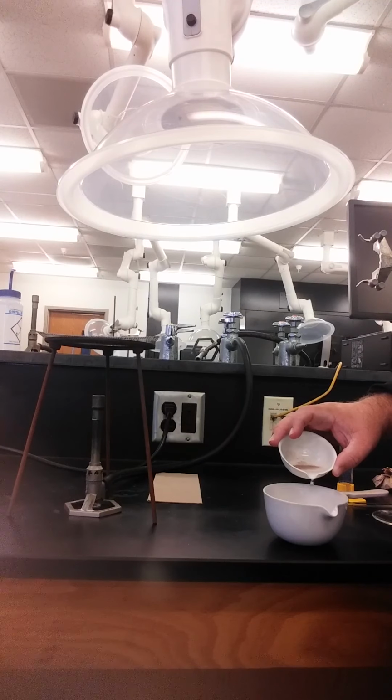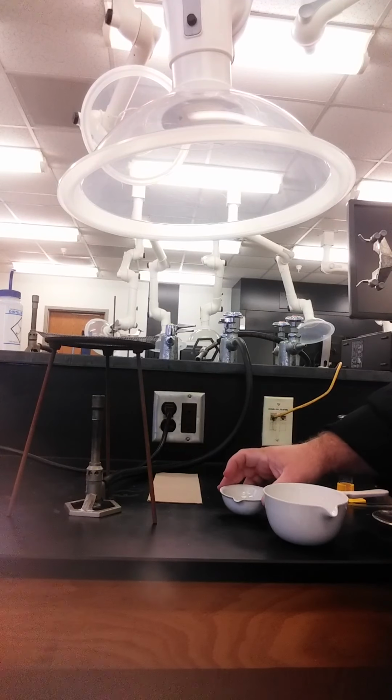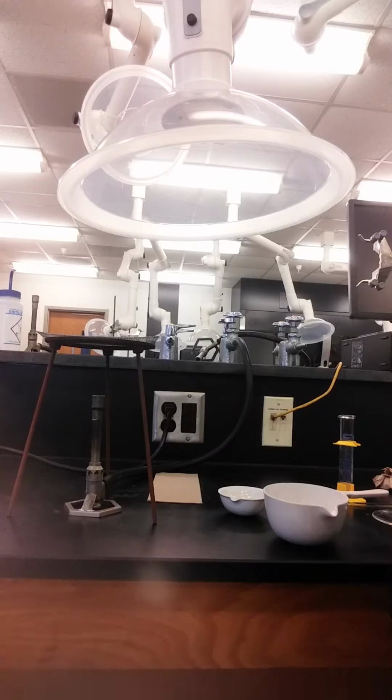We must take our time and be very careful not to contaminate the large dish with the silicon dioxide. You will repeat this process with 2 additional 10 milliliter volumes of water. This will ensure that all the sodium chloride has been extracted from the silicon dioxide.